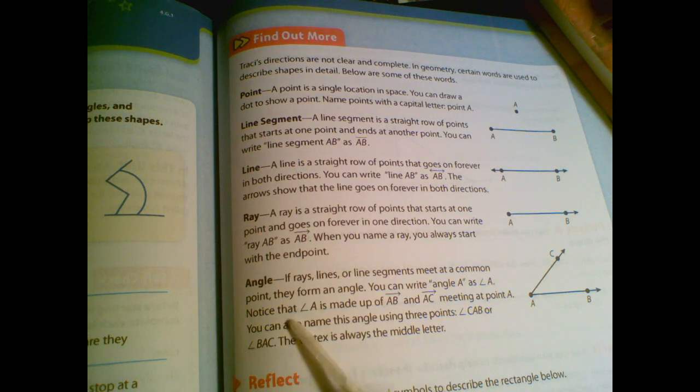An angle. We've talked about complementary, supplementary, acute, obtuse, straight. We've done a lot with angles, so this is a basic review again. If rays, lines, or line segments meet at a common point, such as this, that's called the vertex, V-E-R-T-E-X. The plural of that word is vertices, that's right.